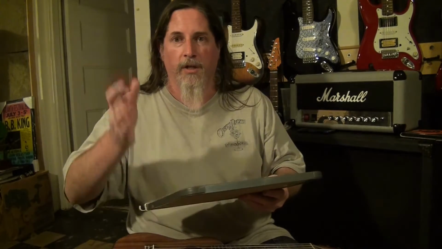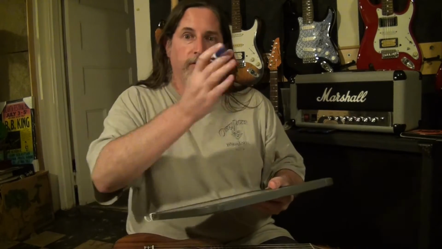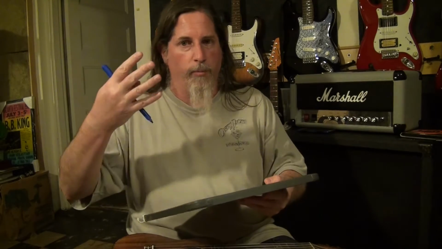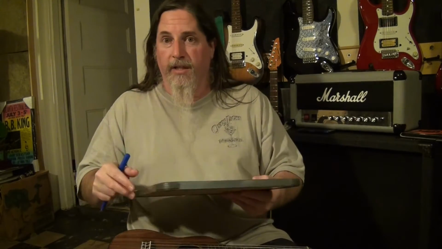So you would count it 1, 2, 3, 4. Then the next measure 1, 2, 3, 4. Then the next measure 1, 2, 3, 4, so on and so forth. Okay, so the 4/4 means that there are 4 beats per measure, and the quarter note gets 1 beat.